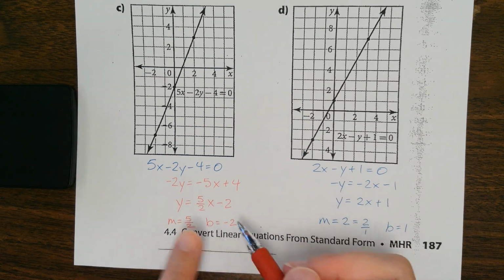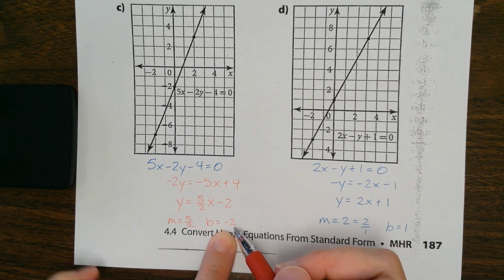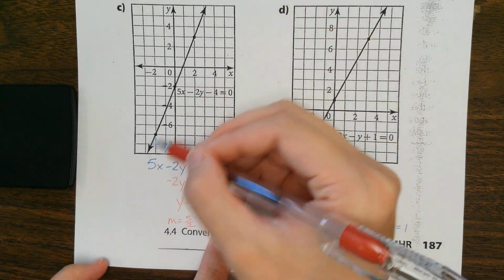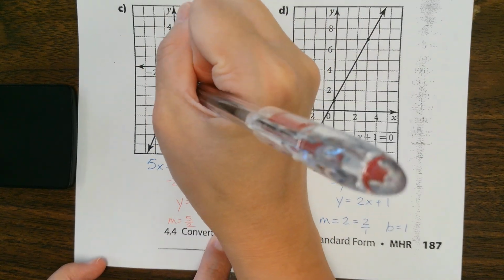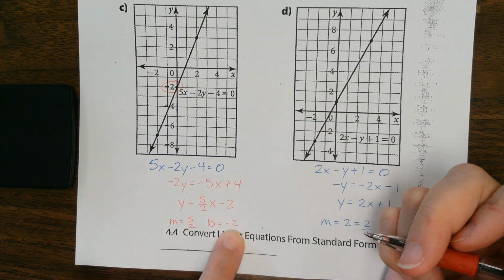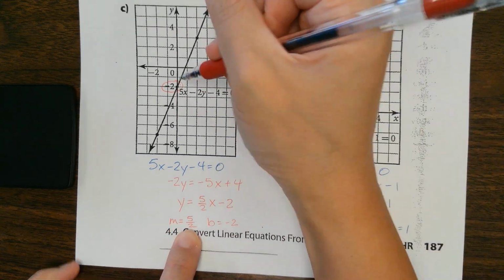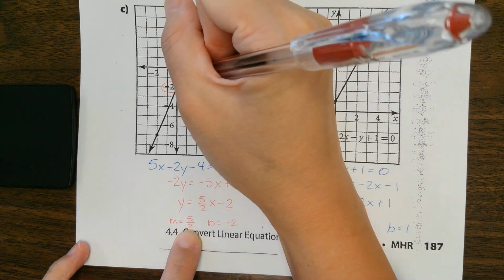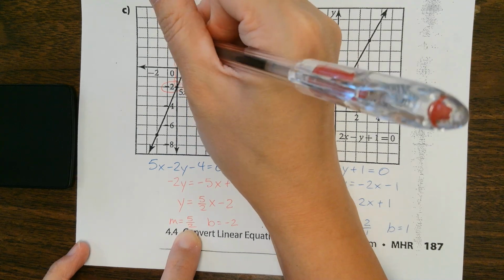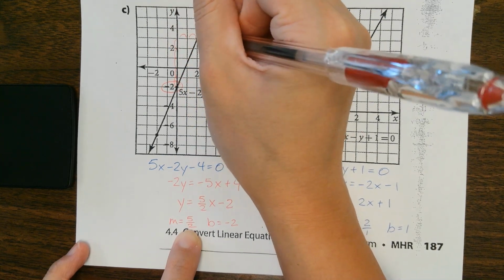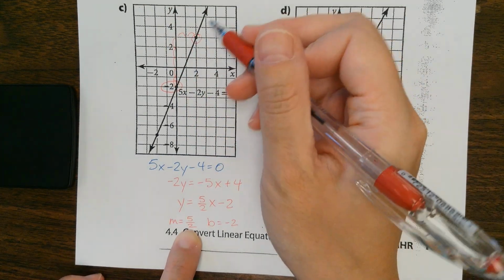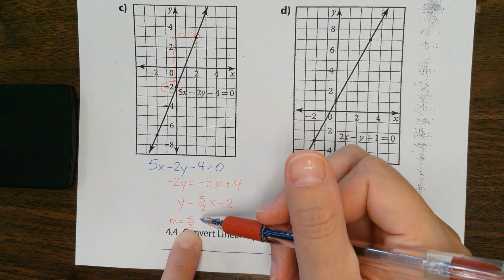Your slope, 5 over 2. Your y-intercept, negative 2. Take a look at your line. Your y-intercept, negative 2. That makes sense. Your slope, 5 over 2: 1, 2, 3, 4, 5. Run is 2, and it gives me this point. Looks good. Slope is right.